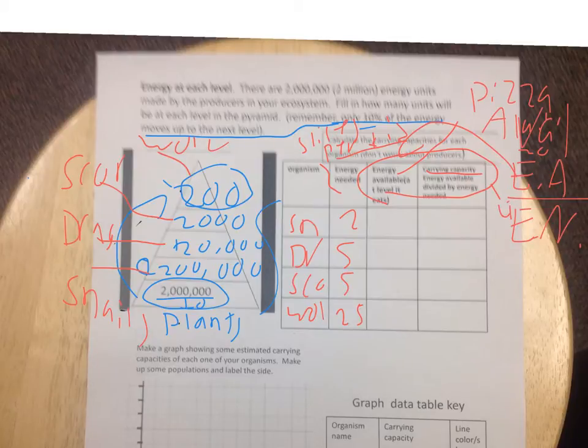You probably even did that in your head before I even told you. Snail. Now here's where I told you don't get tripped up. All right, so snails, where are they? Snails are right here, right where my little laser pointer is. There are 200,000 units of energy in the snails.